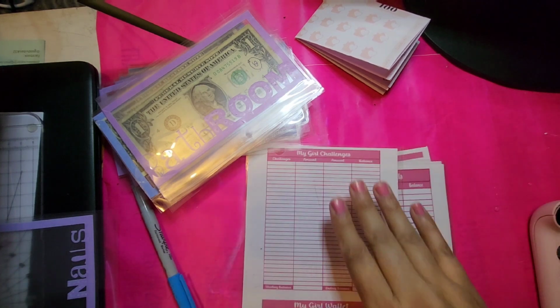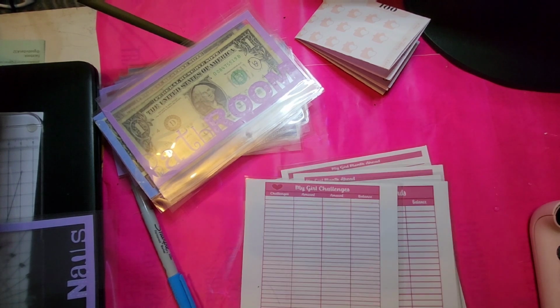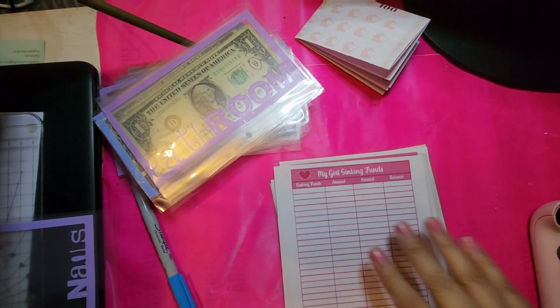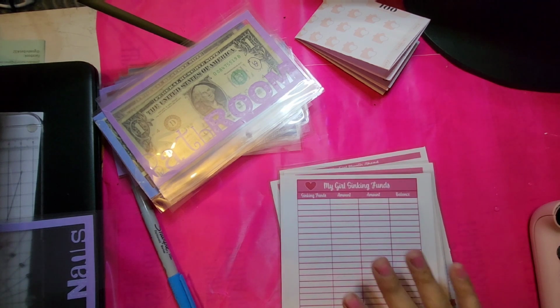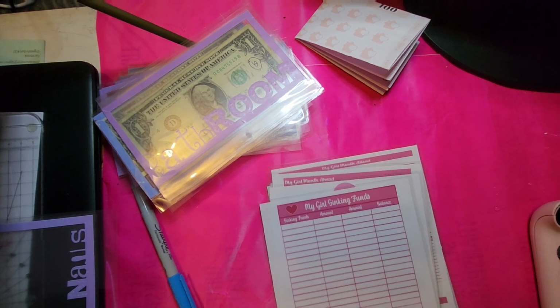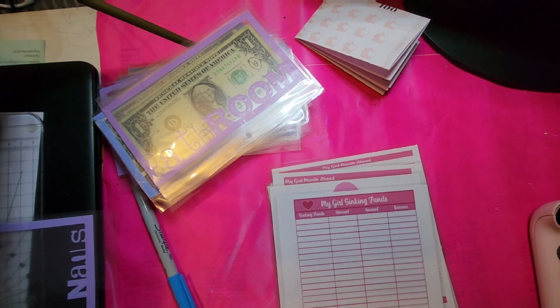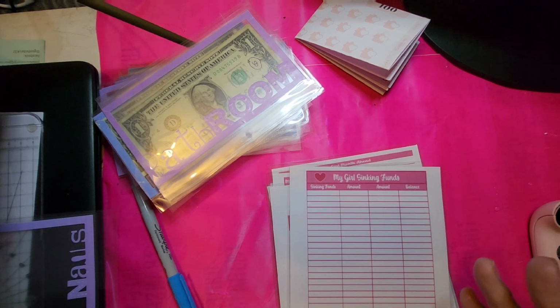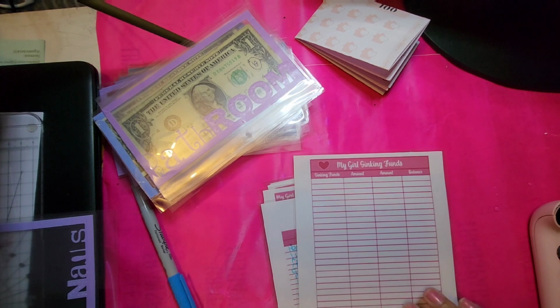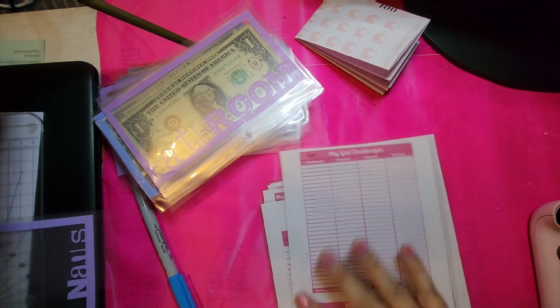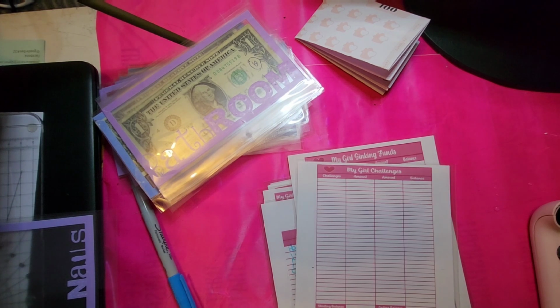I'm still debating if I'm going to keep these laminated for the challenges and the sinking funds. It's going to be based on a month-to-month basis. So I don't know if I want to keep track of that or if I just want to reuse this each time, because sinking funds drop off and you might have new sinking funds you want to add on here. I put enough space to include a lot.